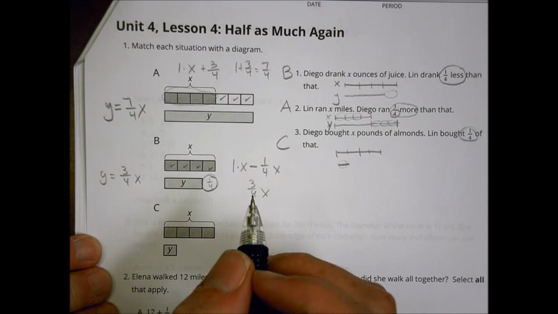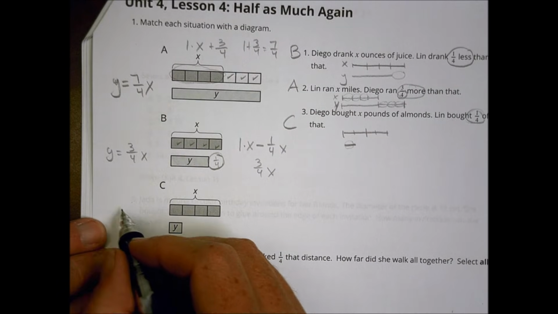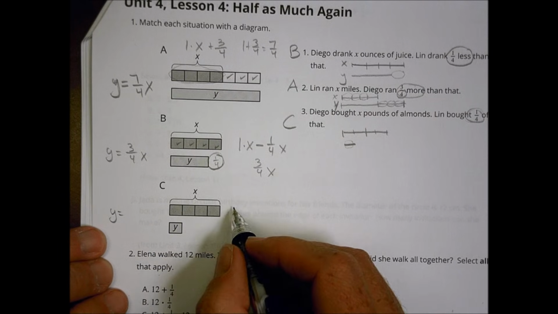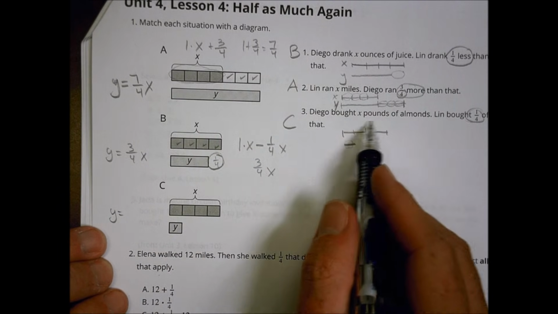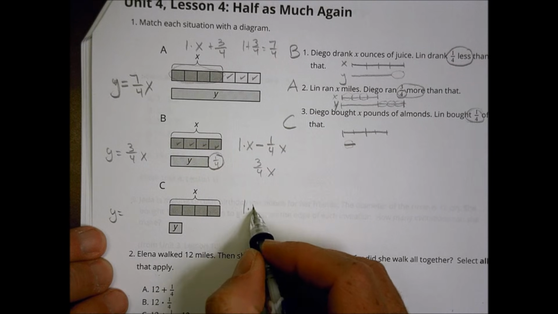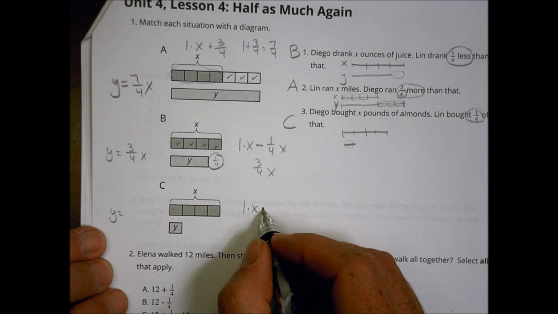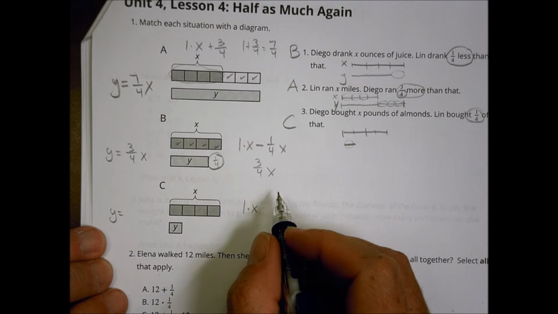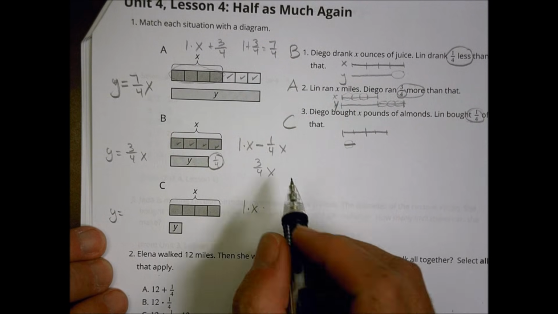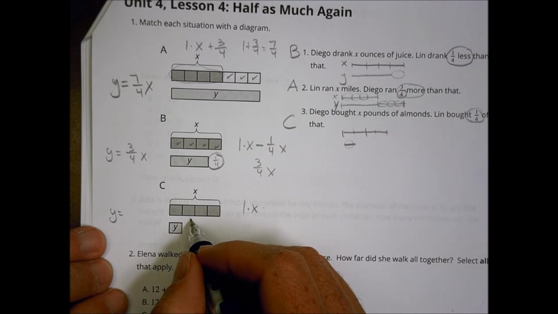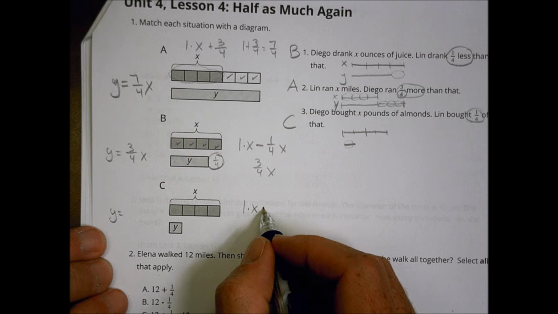Alright, and for C, we have y equals, again, this is going to be less than x, and look at our story here. It says he bought 1 pound of that, Lynn bought 1/4 of that. Okay, so that's going to be less than that. But now, I can't just subtract 1/4, it doesn't work that way. 1/4 less means I'm going to subtract.